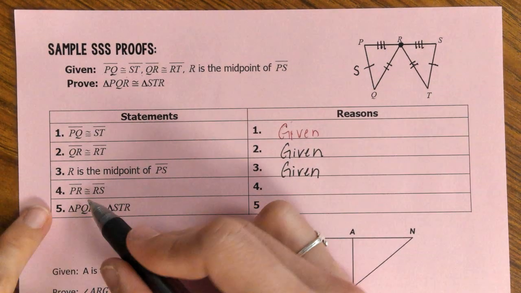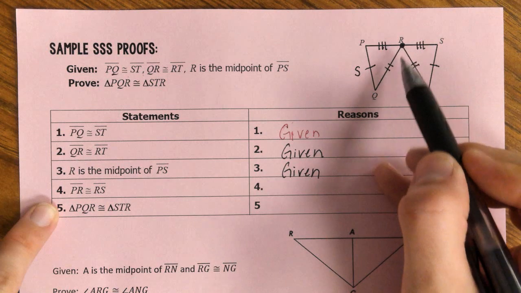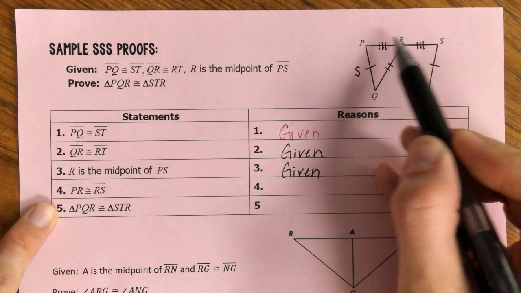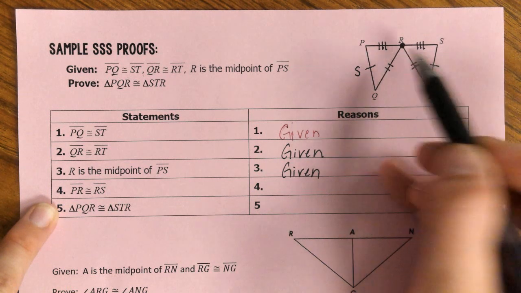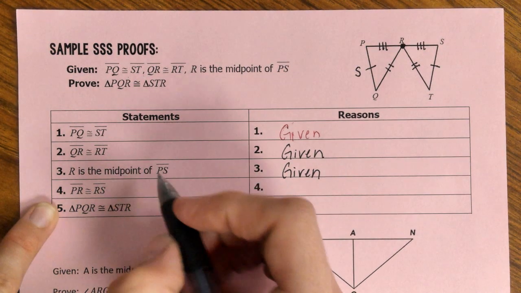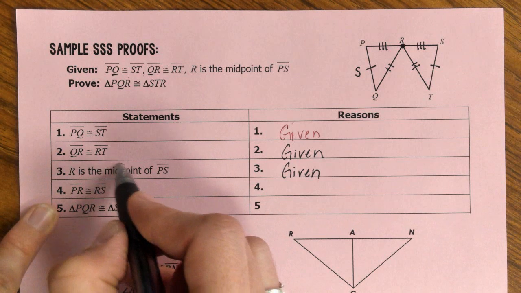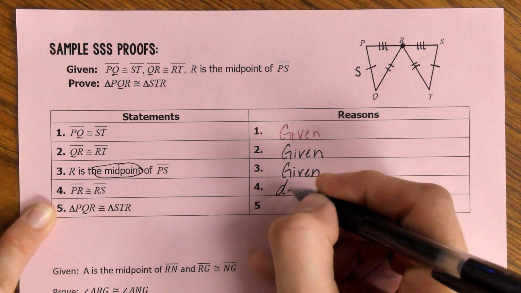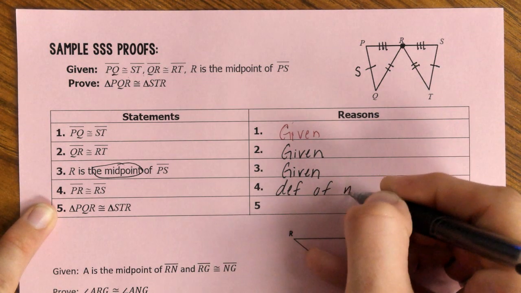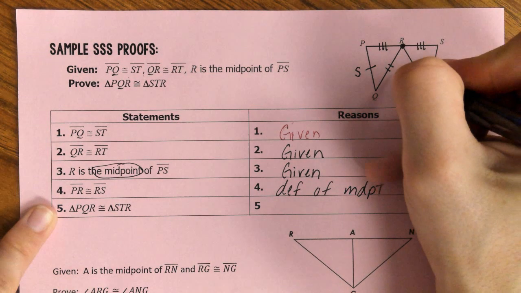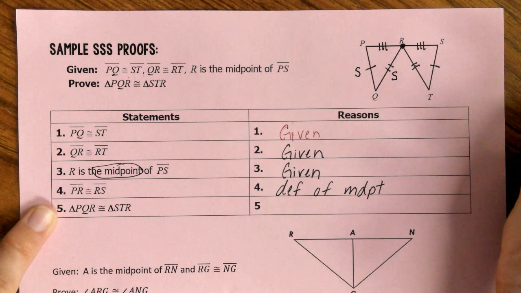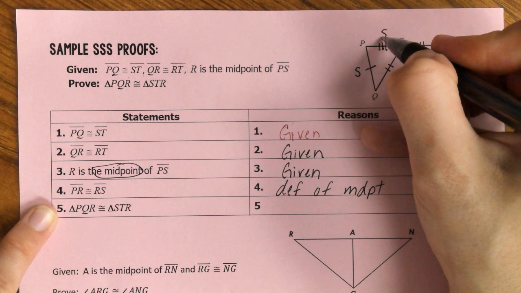So here, when we come down to 4, it says segment PR is congruent to segment RS. How did we know that these 2 are congruent? Well, because of this midpoint. And we look up here, that word midpoint right here is telling us this is the definition of midpoint, going all the way back. Now when we look up here, I forgot to go ahead, but we're going to mark S over here for another side congruent and another side congruent.